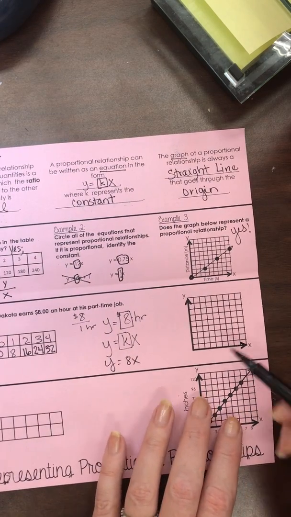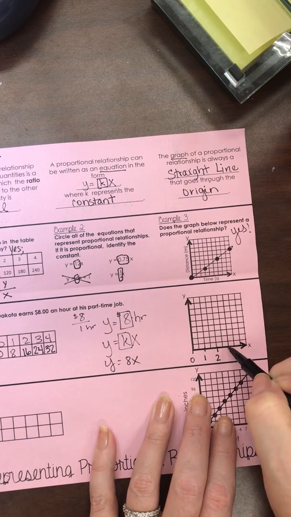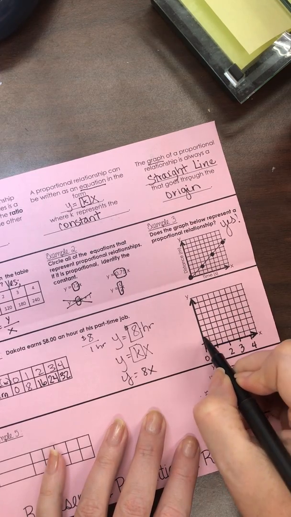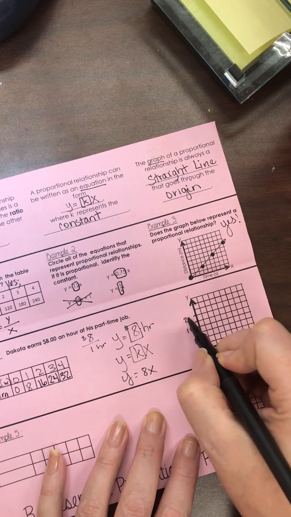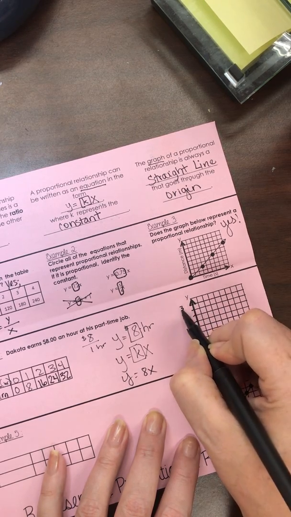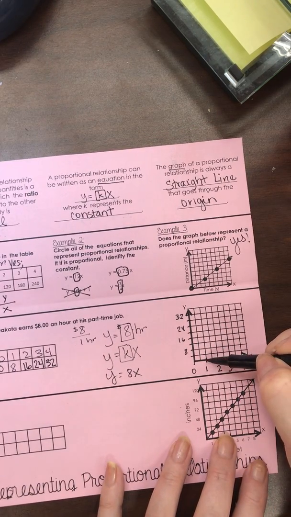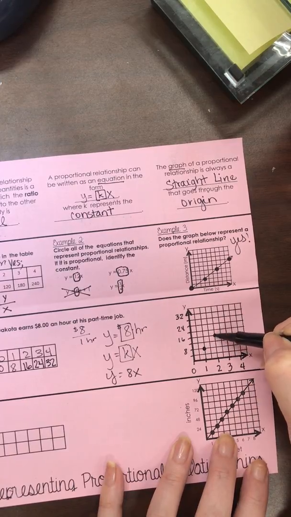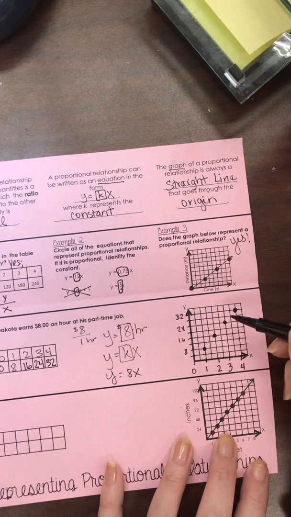Can we graph it? Well, if this is 0, 1, 2, 3, 4 hours, and I'm going to count by 4 and go 4, 8, 12, 16. This would be 24, skip, and 32. Now let's see. 1 hour, he earned $8. In 2 hours, he earned 16. In 3 hours, he earned 24. And in 4 hours, he earned 32.